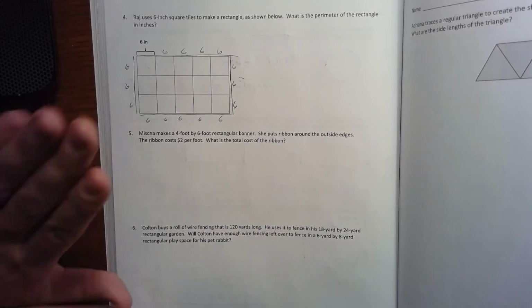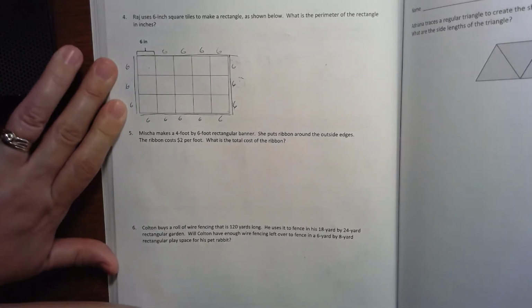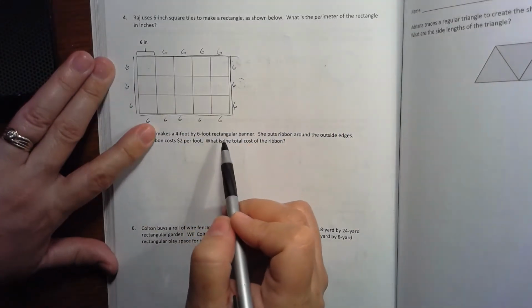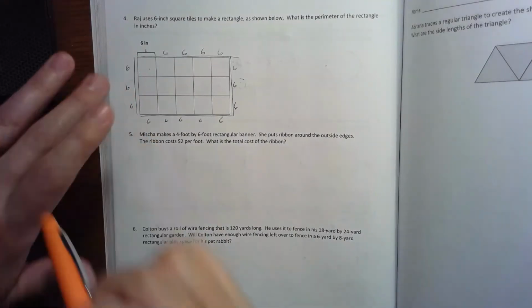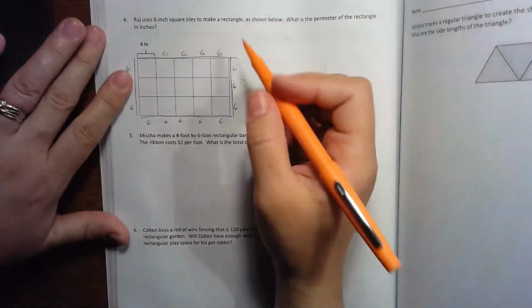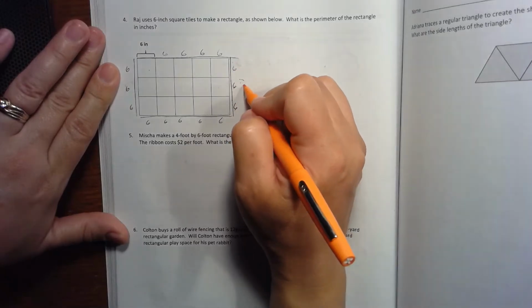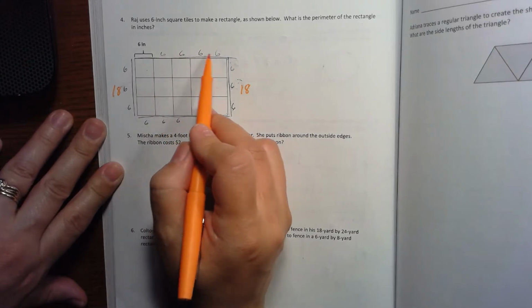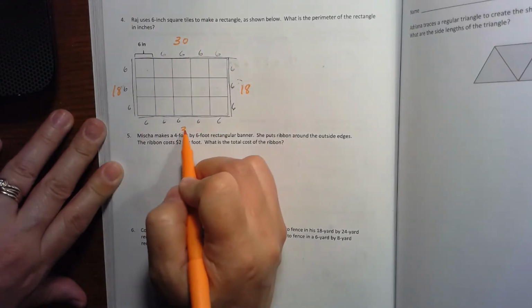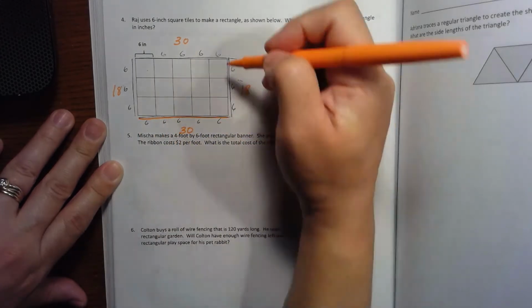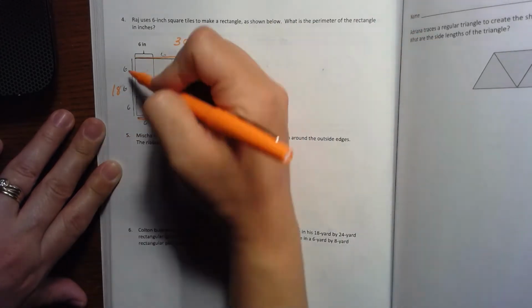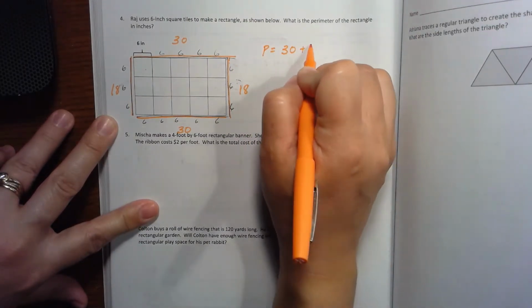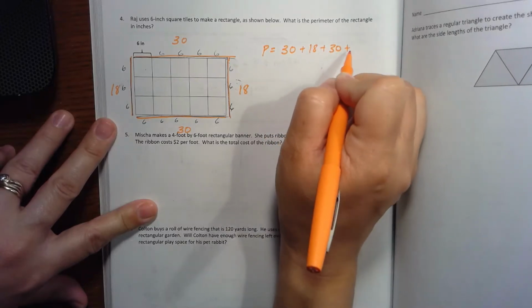So if you paused the video and tried this one before me, and you came up with 3 plus 3 plus 5 plus 5, if you got 16, it was just a reading mistake, because each one of these sides is actually worth 6, 12, 18. This side length is 18, and that means this one is 6, 12, 18, 24, 30. So the entire perimeter would be 30 plus 18 plus 30 plus 18.